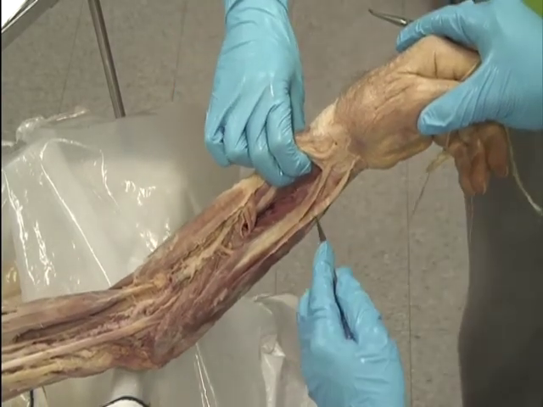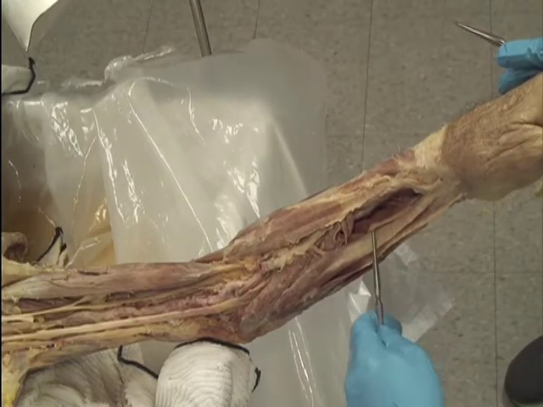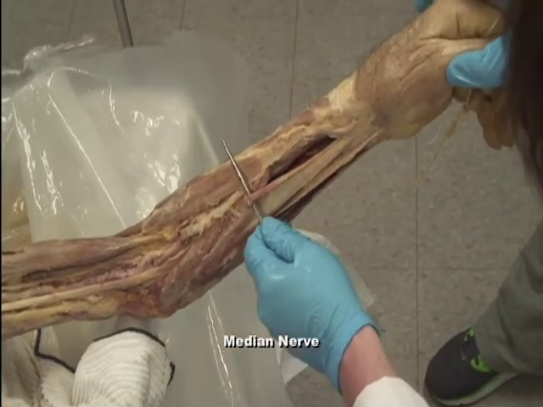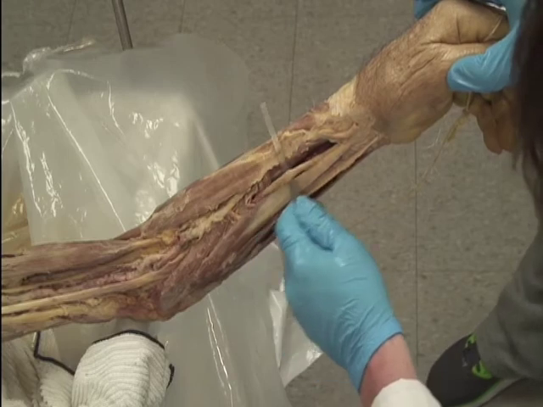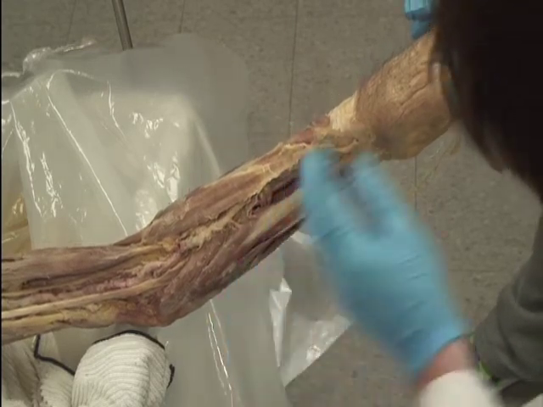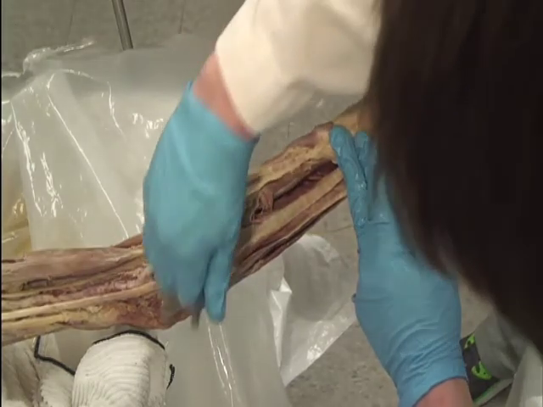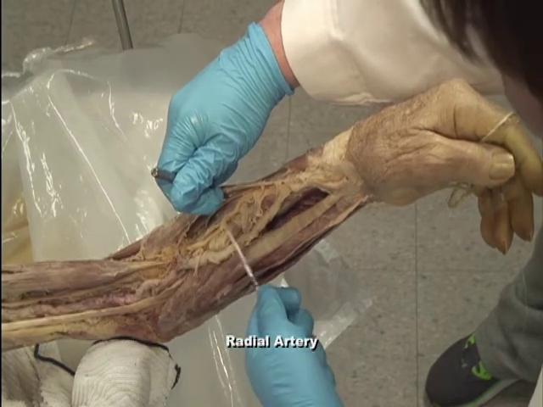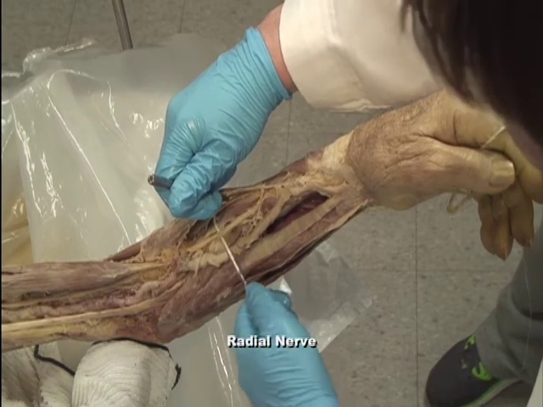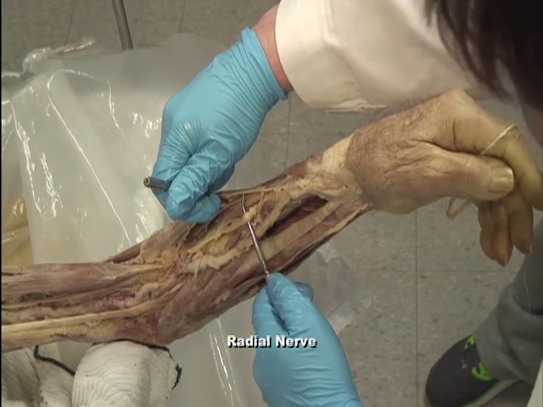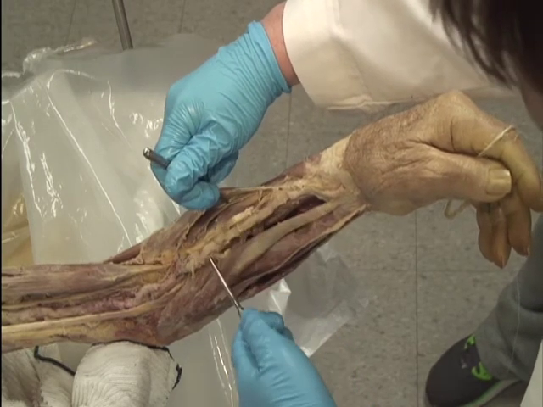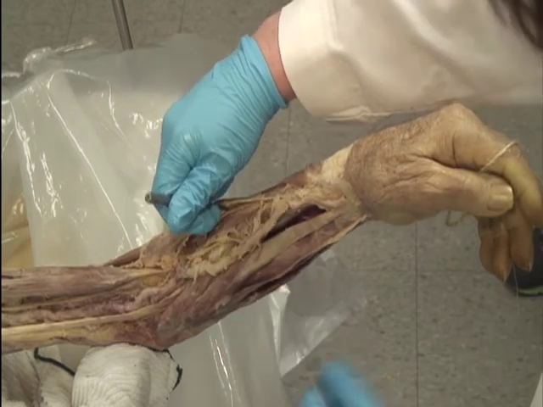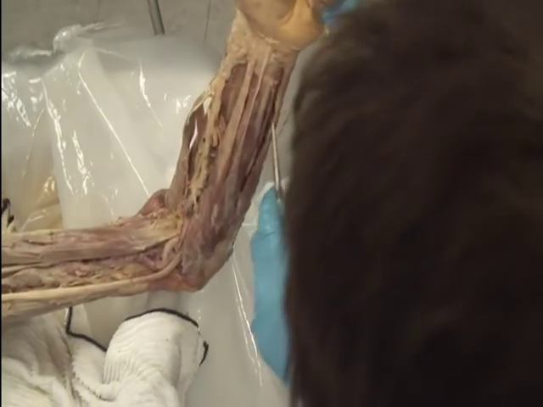Finally, we'll finish with the vasculature and nerves in the antebrachium, starting with the median nerve here, which remember runs through the carpal tunnel. Next, we see the radial artery and nerve, starting with the artery here. And adjacent to that, we see the radial nerve, which remember is a continuation of the posterior cord of the brachial plexus. Again, the radial artery, which branched off of the brachial artery.